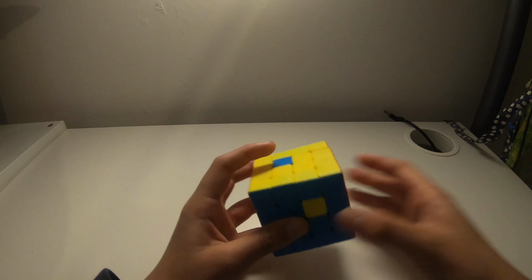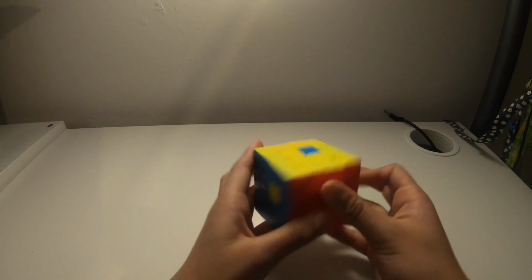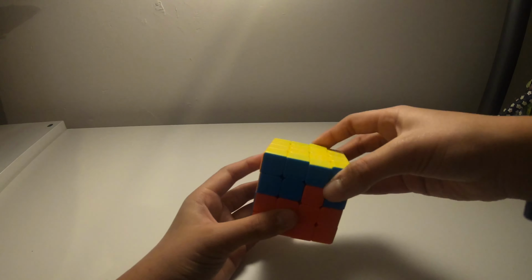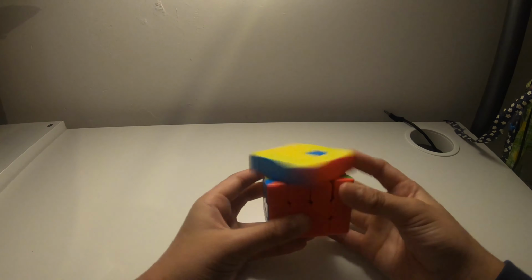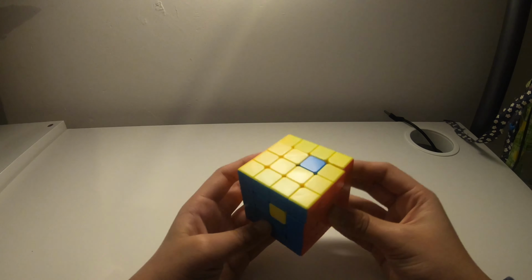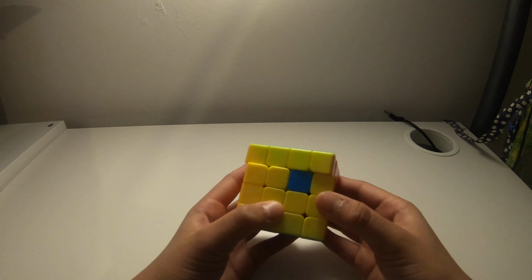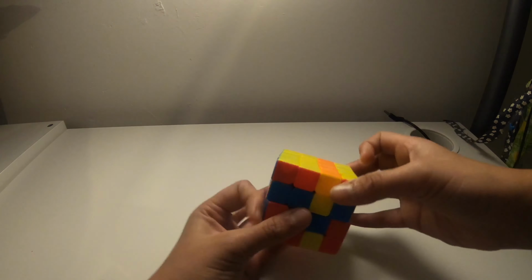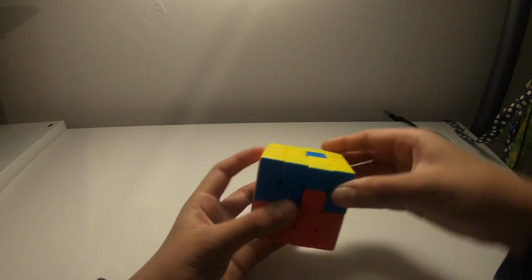And although it does look like we just swapped the 2 centers, we actually did do a 3 cycle. Here, I'll prove it. We can do the same thing again. And as you can see, it's not solved. If this was in fact a 2 swap, then this would be solved, but it's not, it's a 3 cycle. So you can just do this. Now it's solved.